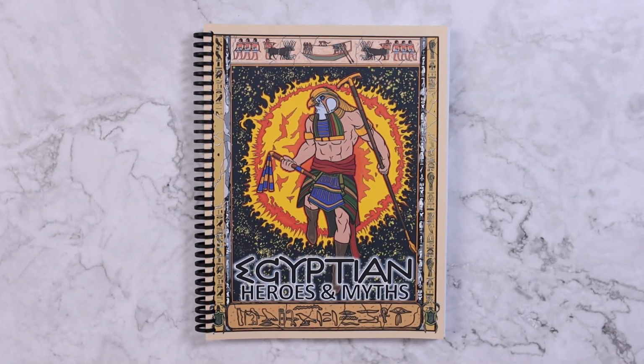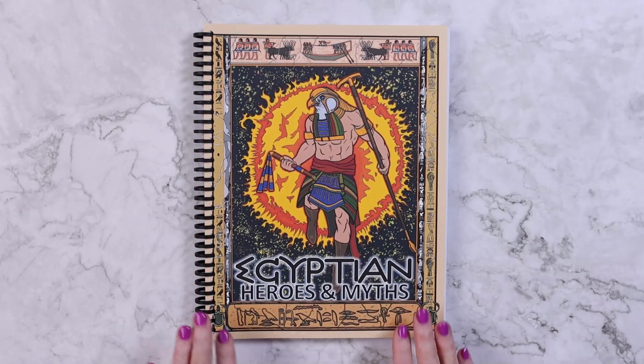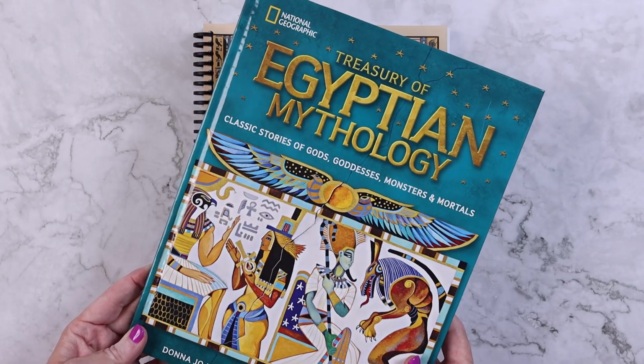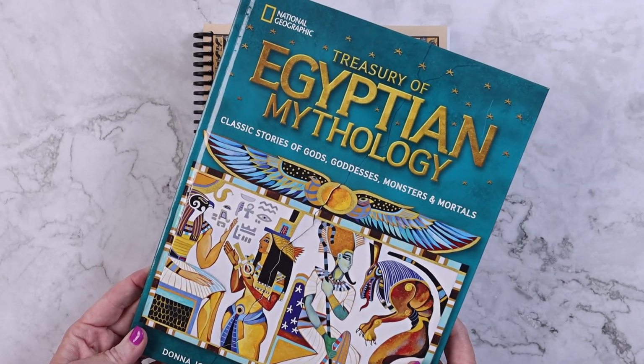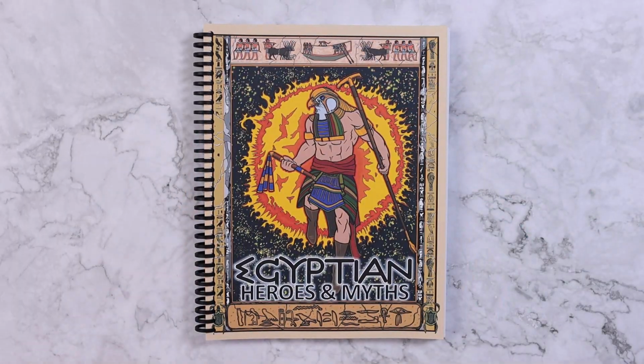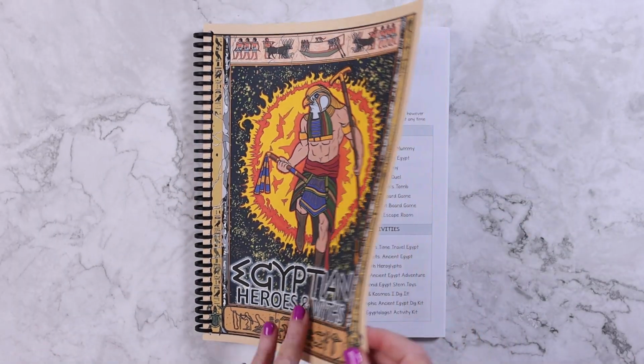We're going to be reading all three over the course of the 21 weeks we'll be doing Egyptian heroes and myths. Then you're also going to need the National Geographic Treasury of Egyptian Mythology, classic stories of gods, goddesses, monsters, and mortals, because we'll be learning about all of them. All right, let's go ahead and look inside.